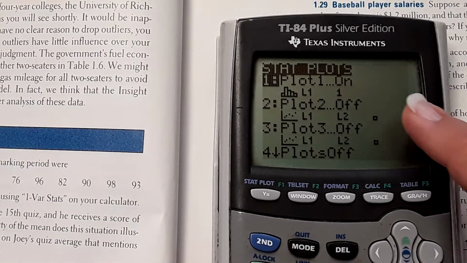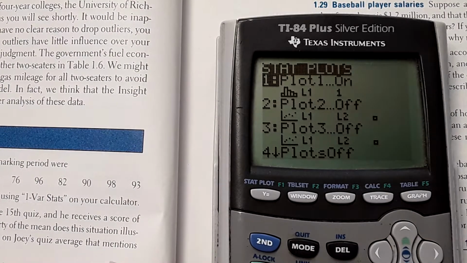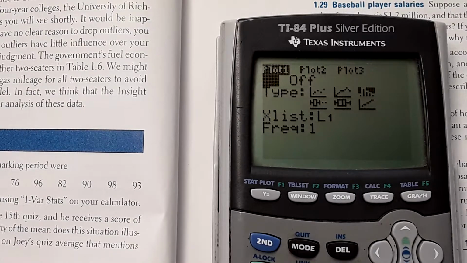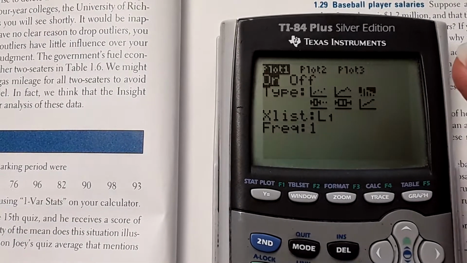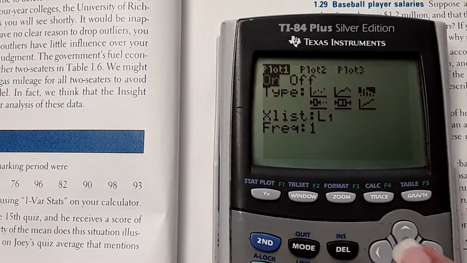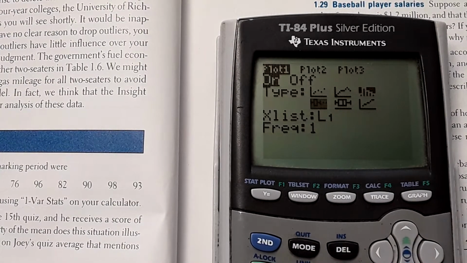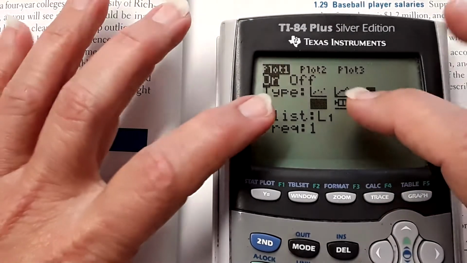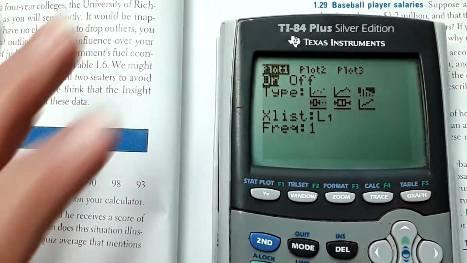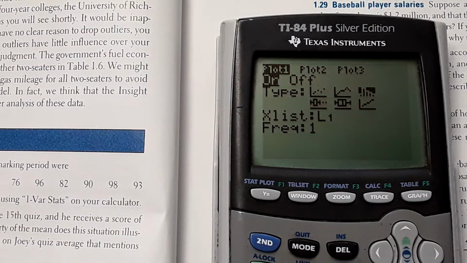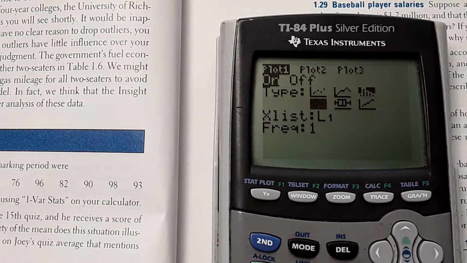Now, all the other plots should be off. We're going to hit enter and we're going to come up with this. Notice that there are 2 plots. We scroll down and then we're going to scroll over. That first one is called a modified box plot. The reason it's called modified is because it shows you those outliers, okay? The other one is a box plot.